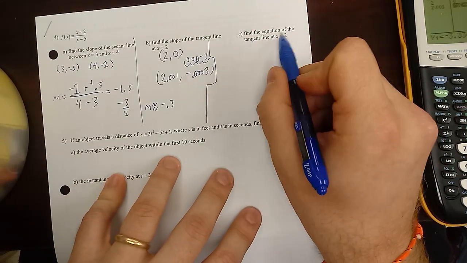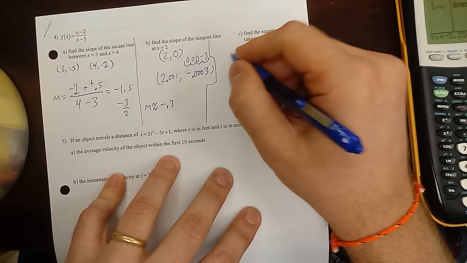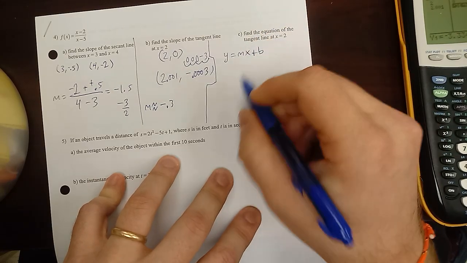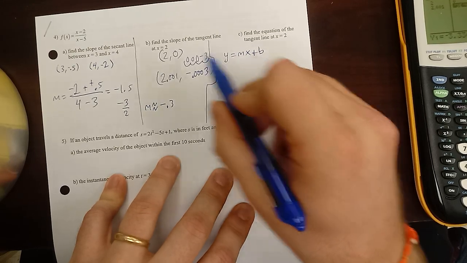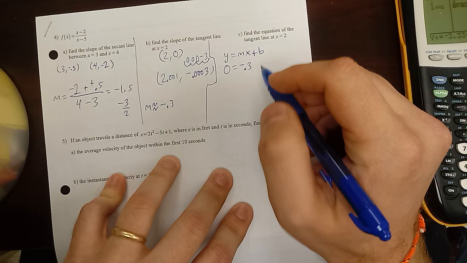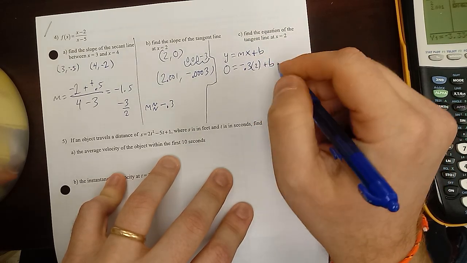Then it says find the equation of the tangent line at x equals 2. I'm going to pretend that I want to use slope-intercept form to show you why this is the bad way to do it. I know the y value is 0. I know that m is -0.3, and I know that x is 2, plus b. Now I need to solve this for b.